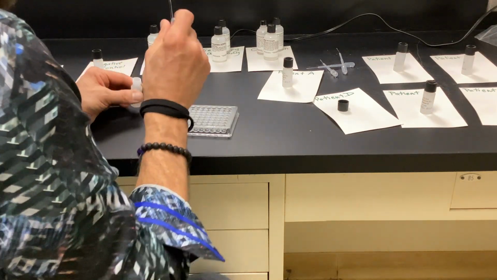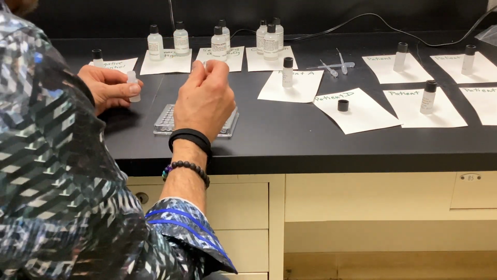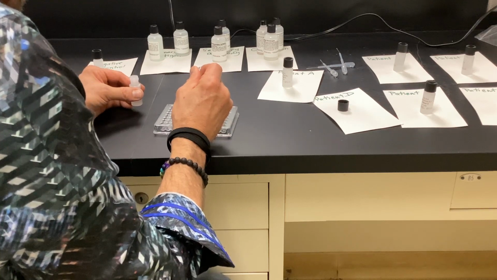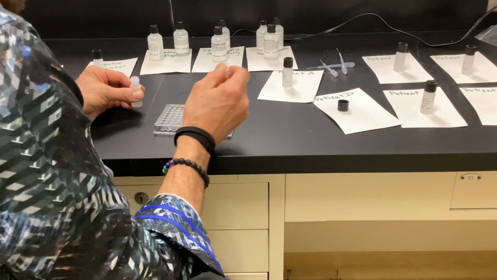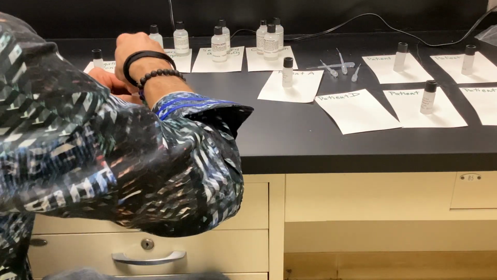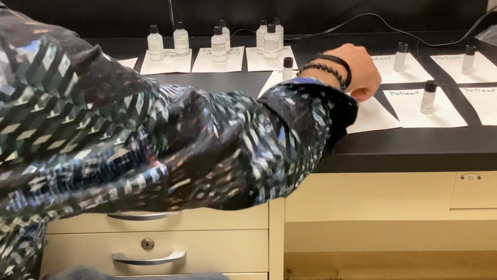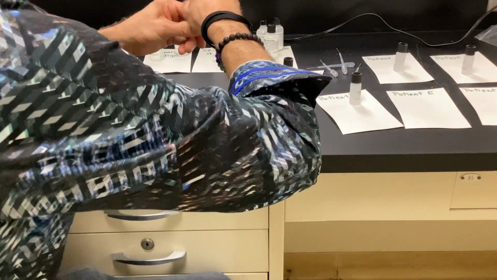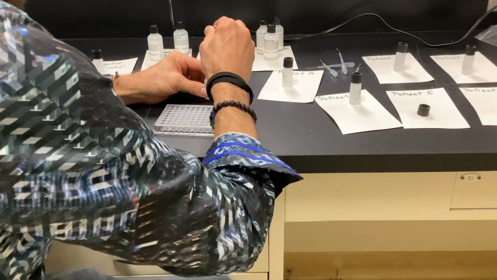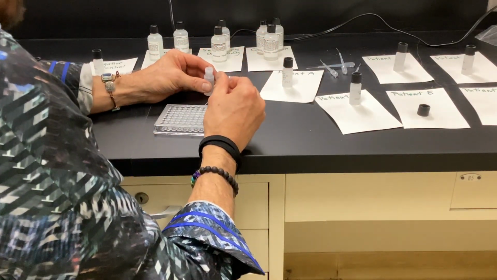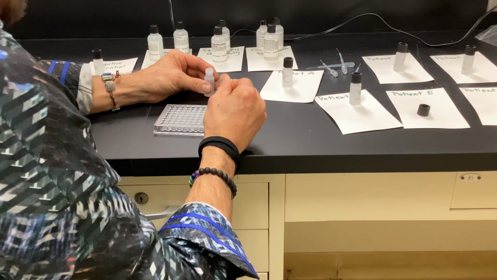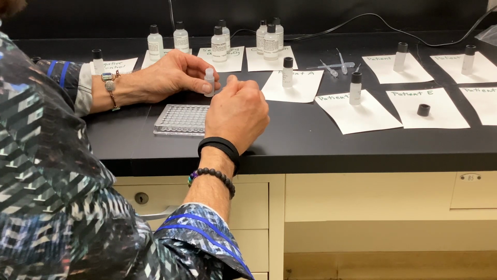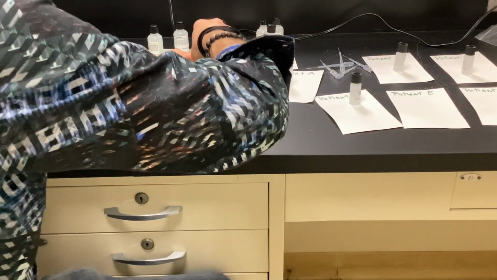So this is B4, 5, 6. So should be 7, 8, 9. So I don't know which one of these patients, but theoretically this would be their blood plasma we're putting in here to see if they have the titers for whatever it happens to be.